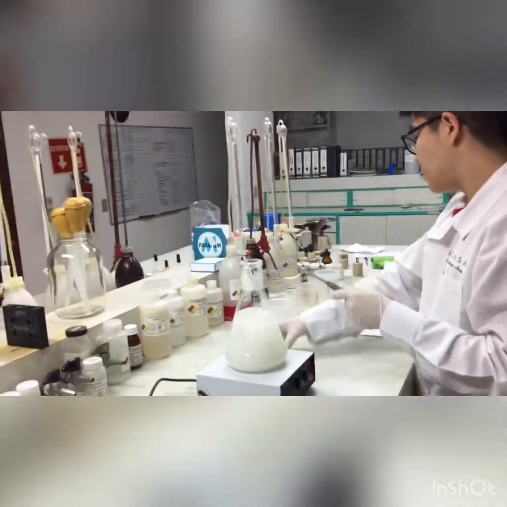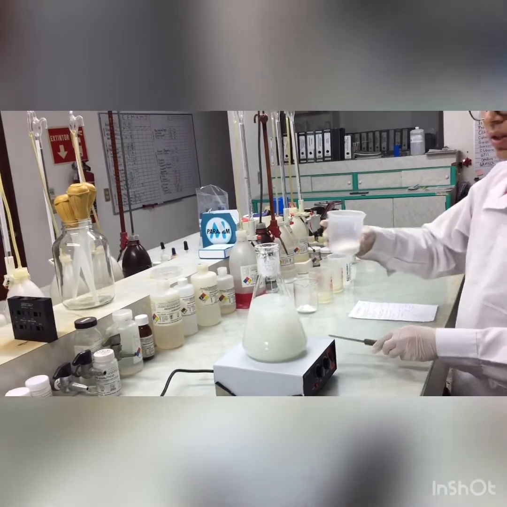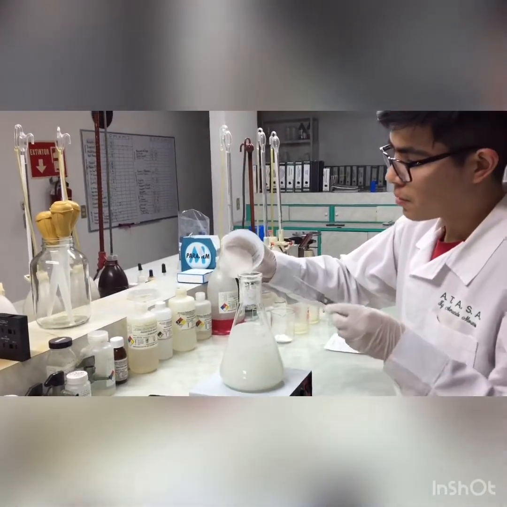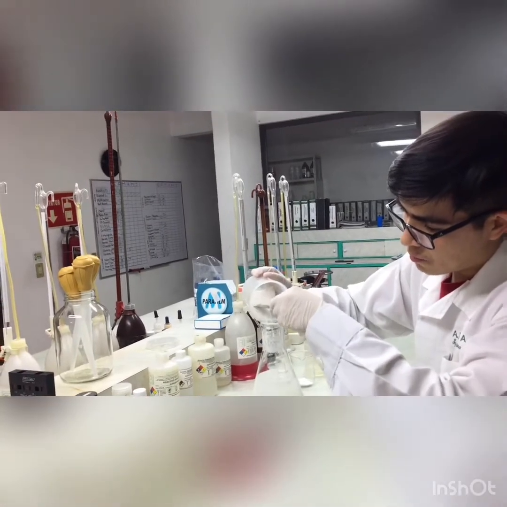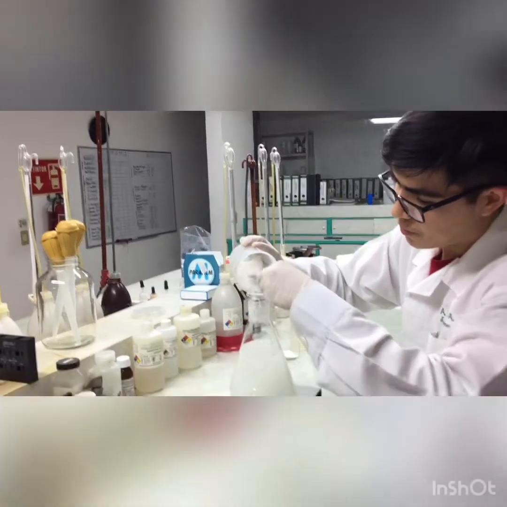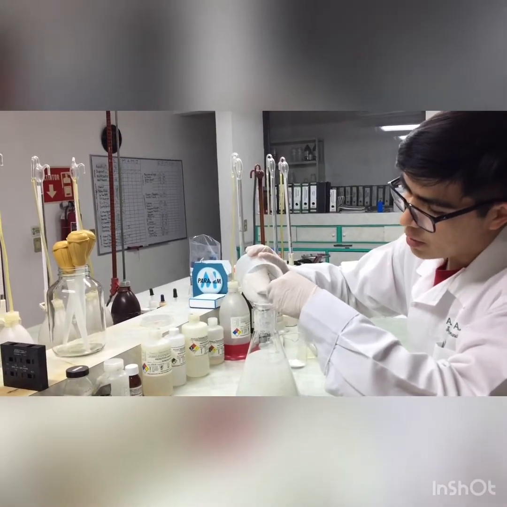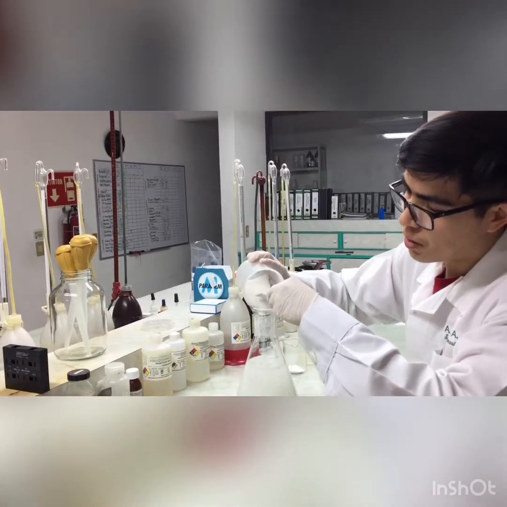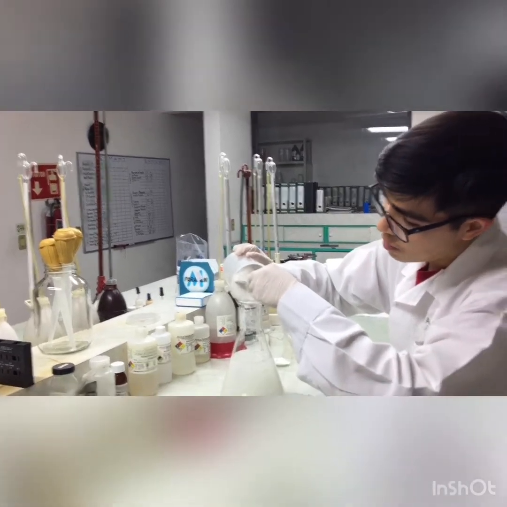Now we add the other material, our sodium metasilicate. We do it with the same procedure: calmly, with the help of the spoon, and waiting for each one of the materials to be dissolved in the magnetic stirrer.